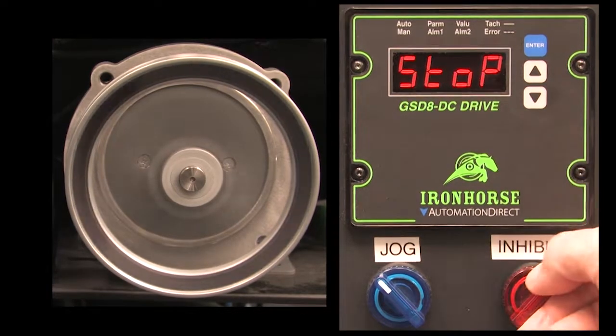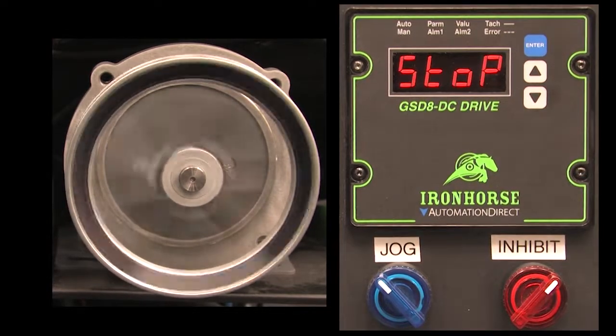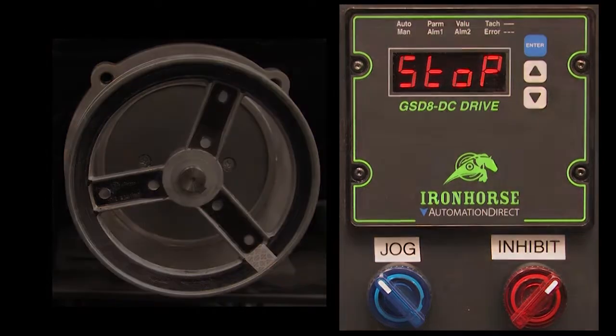Well, that ought to be enough to get you up and running with the time mode in the GSD8 Digital DC Drive from Automation Direct.